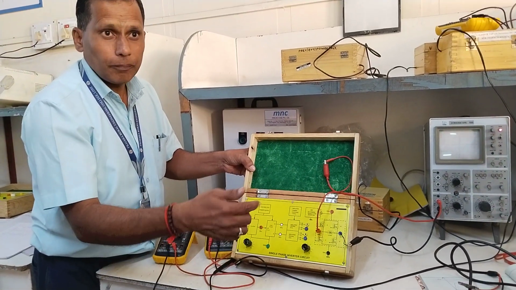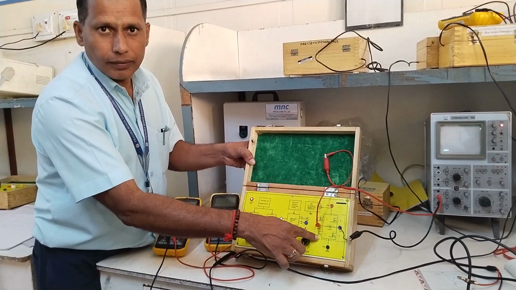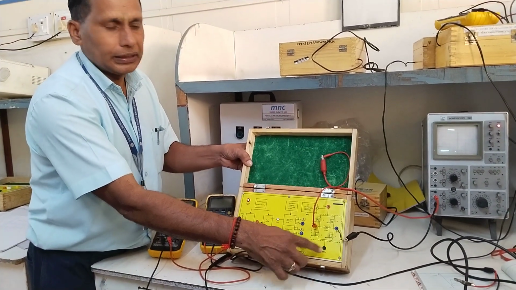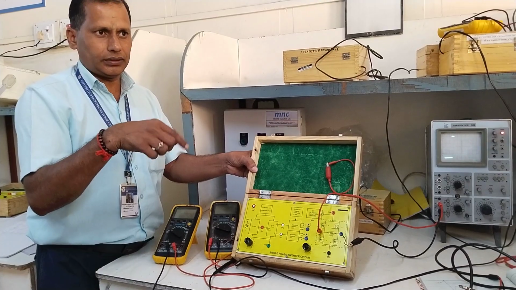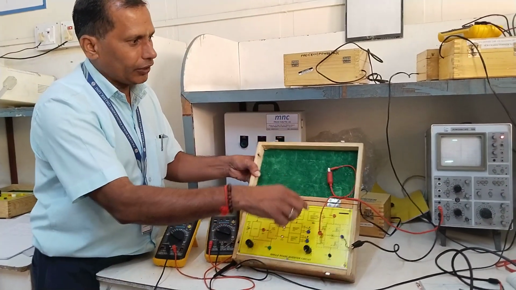That means negative current, and then it goes through the S4 switch to ground. So the circuit completes, and you get the positive half cycle and the negative half cycle.